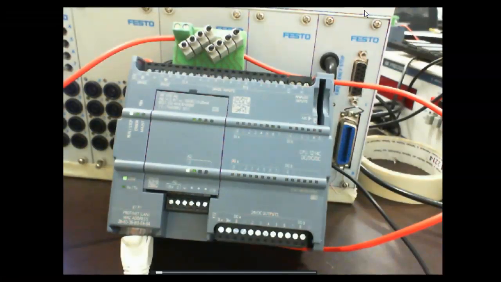So this is a 1214C PLC that we have here. Everybody should have one. There you go. The PLC, not the power supply.